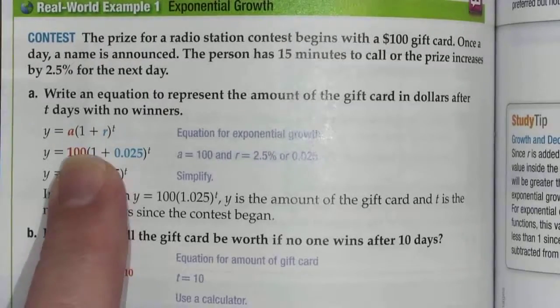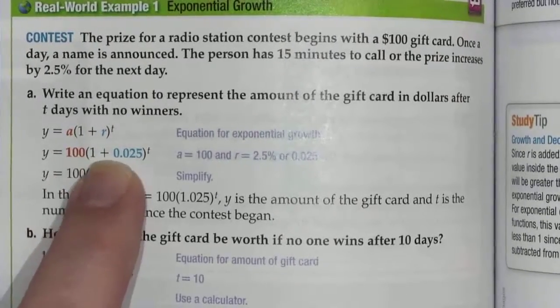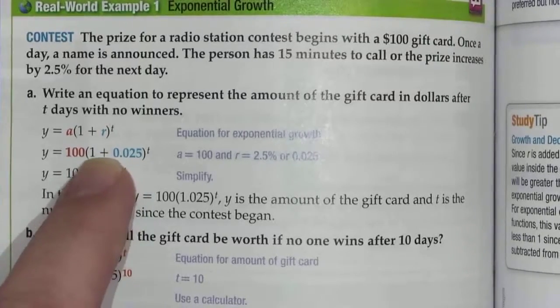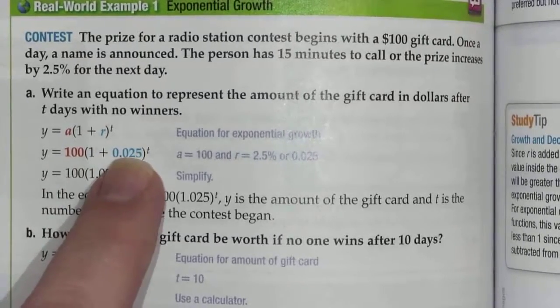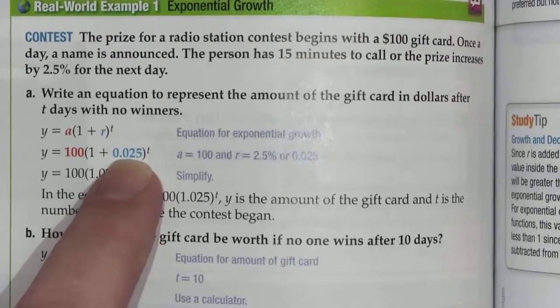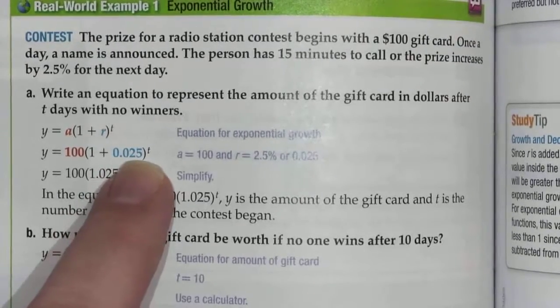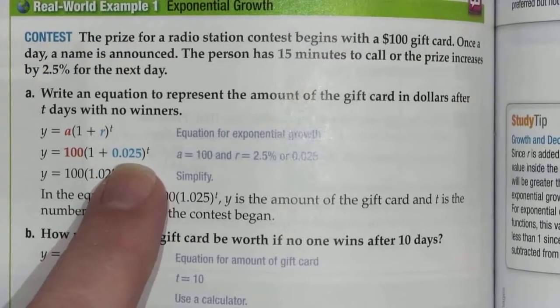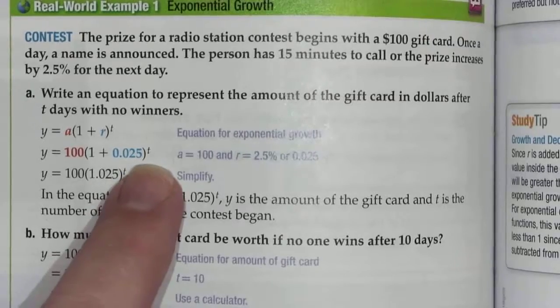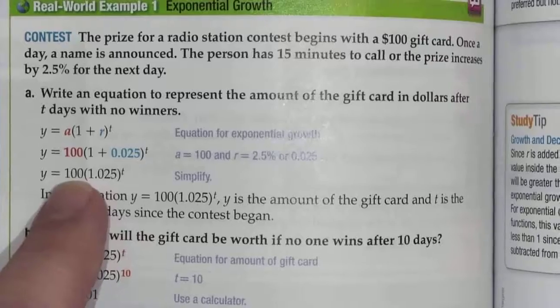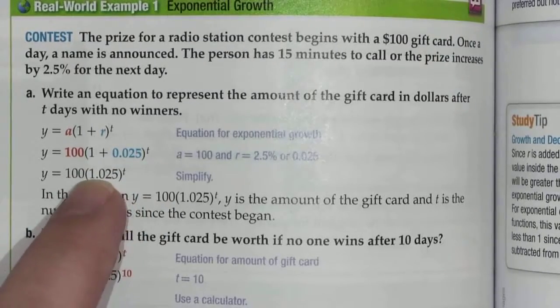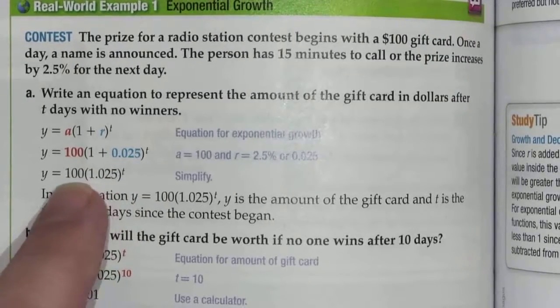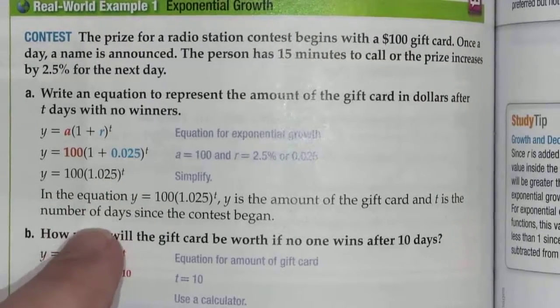All right. Now, we put in what we do know. We started off with A being $100. We have the 1, because that's going to represent the initial amount once we multiply. And then the rate of change, or the growth, 2.5% changed to a decimal is 0.025, right? Okay. Now, that's raised to the t power. This is an exponential growth, so the variable is up in the exponent. Now, so we're going to add those two things together. We get, now let me ask you this. If we want it, could we simplify this by multiplying 100 in here and raise it to the t power?